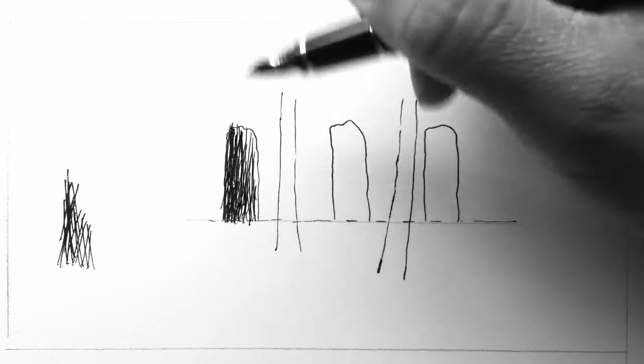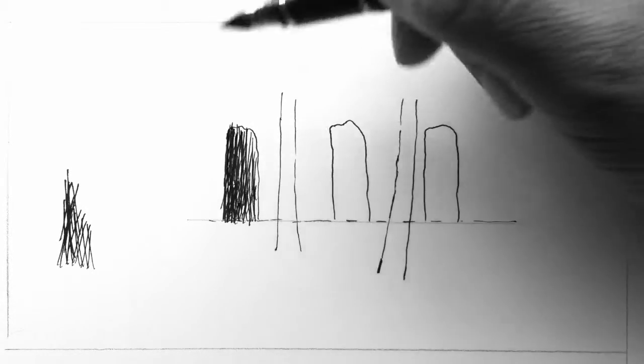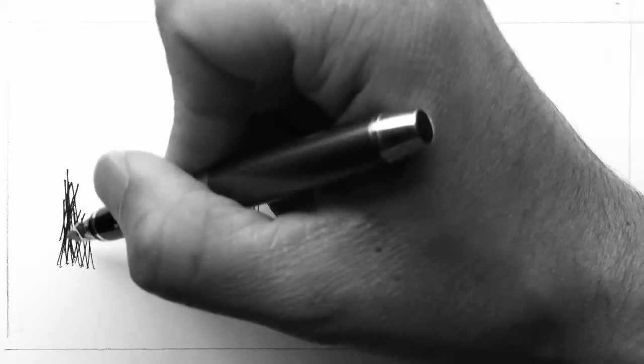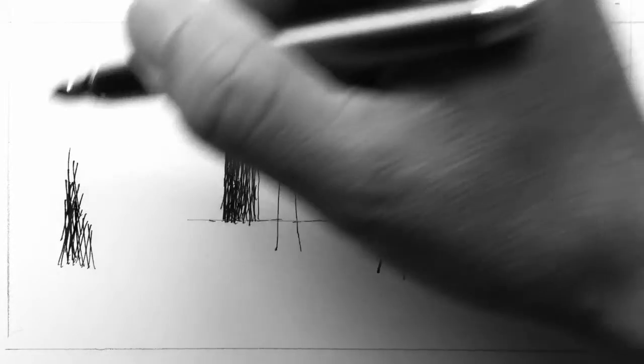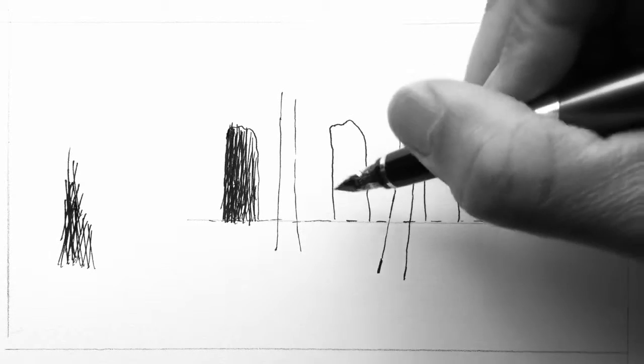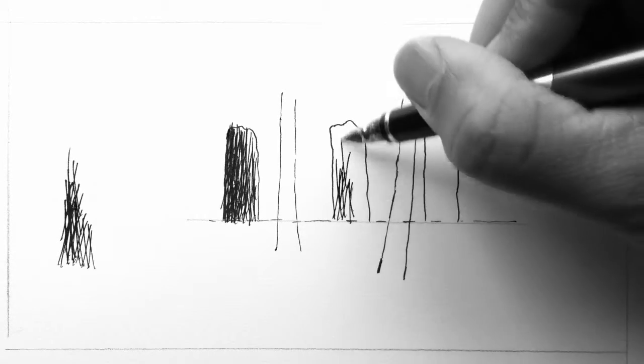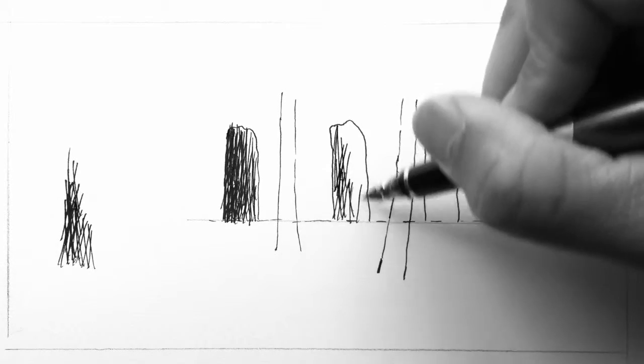So that's what I just did. That's how easy it is to essentially show a weathered wooden post. You simply use these intersecting lines to give it that feel of old weathered wood. And I'll do the same for the other two weathered wooden posts as well.